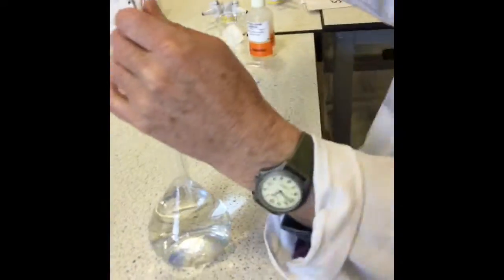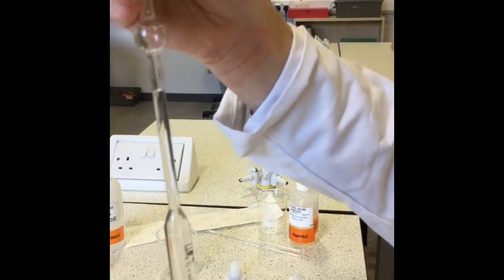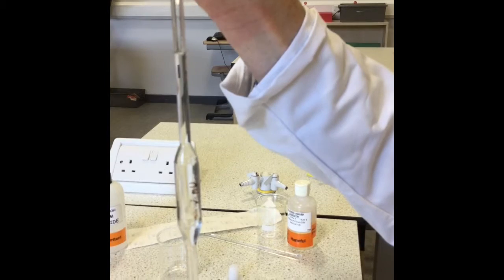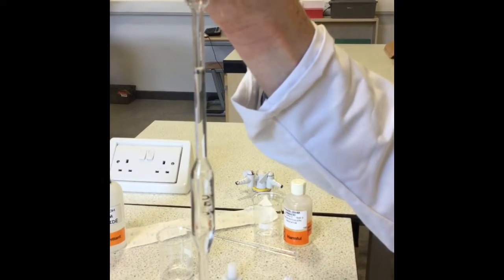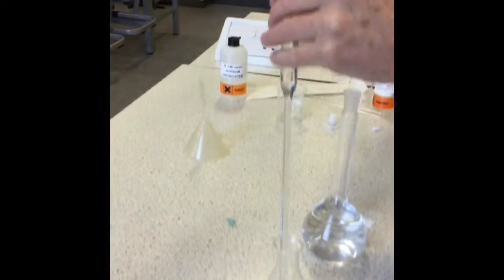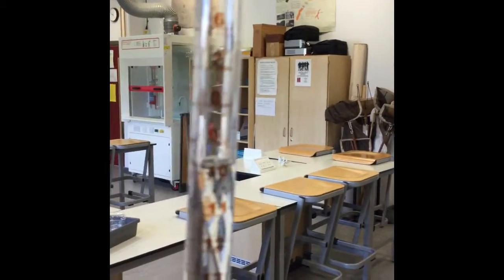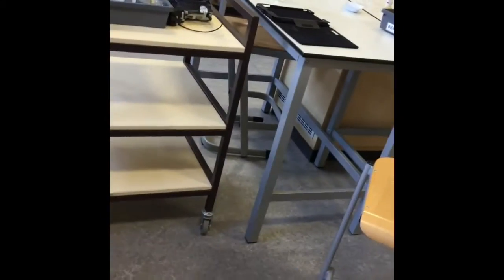So I'm ready to do my first accurate titration. So I pipette another 10 cubic centimetres of the oxalic acid solution into the conical flask, add a few drops of indicator, and then I'm ready to do my first accurate titration. So I record my initial volume.